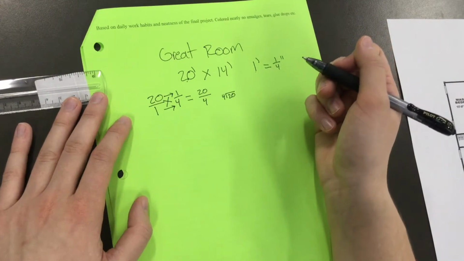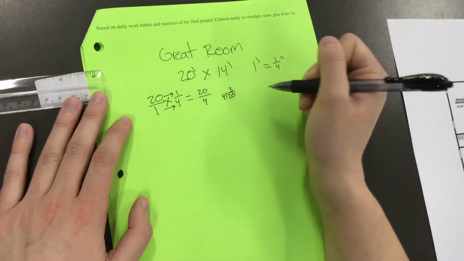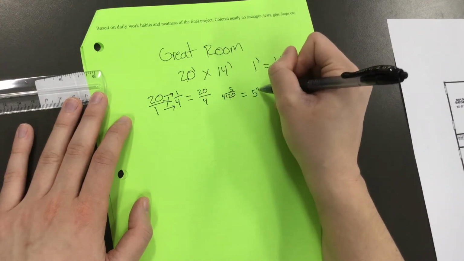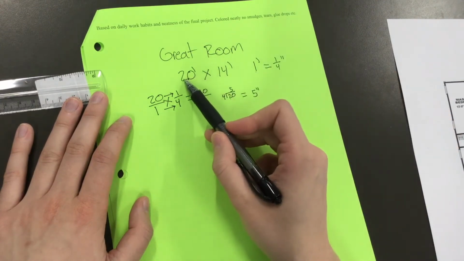I find it easier to see it this way. 4 times 5 actually gives me 20 solid, which means that would be drawn as 5 inches on my floor plan. So that's this one.